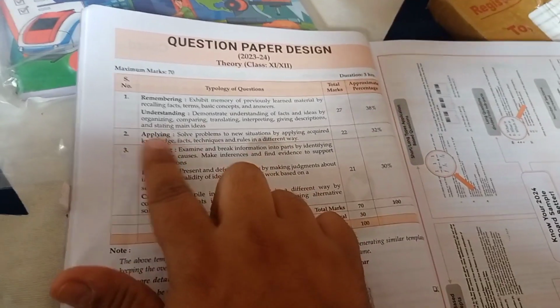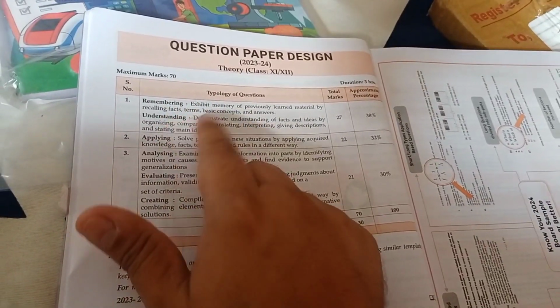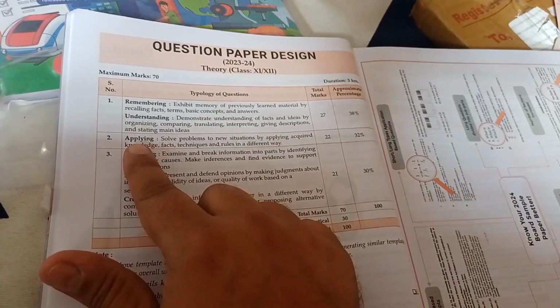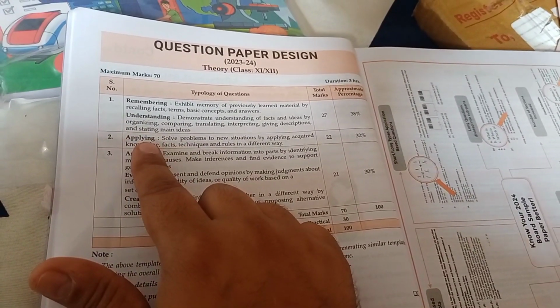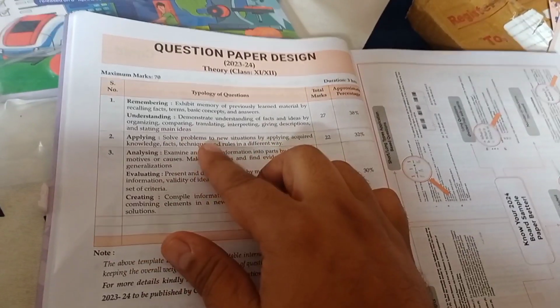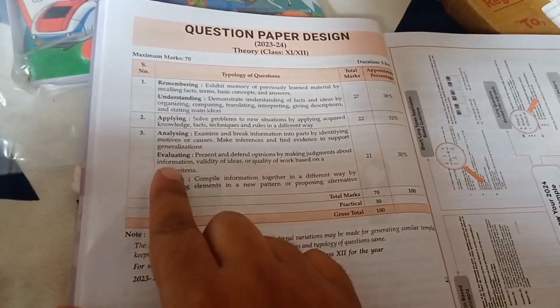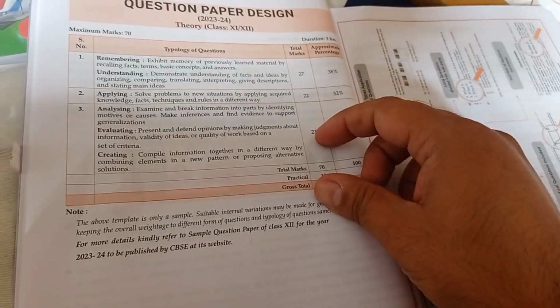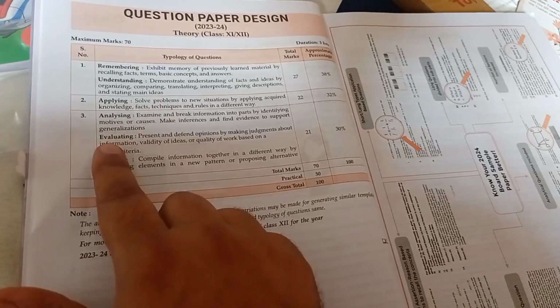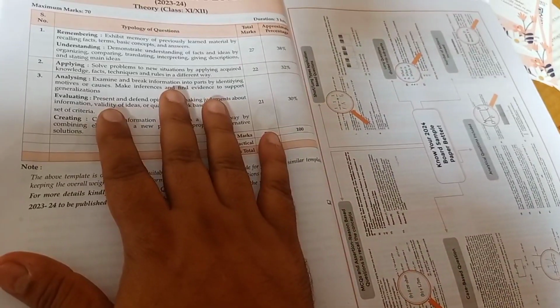Now the second thing is applying what you have understood through any unit, how you apply it in a particular numerical. So the second type of typology is based on solving problems, or numericals, etc. It will consist of 22 marks. Third is analyzing, evaluating and creating. The third type consists of 21 marks. So basically this is the typology of the questions that are going to be asked in your board exams.